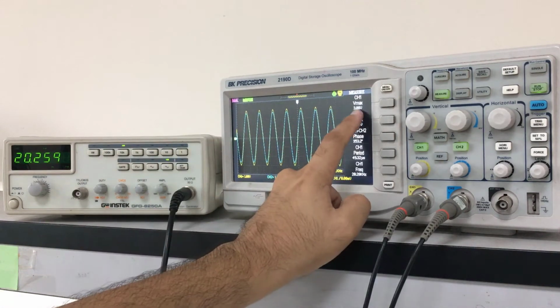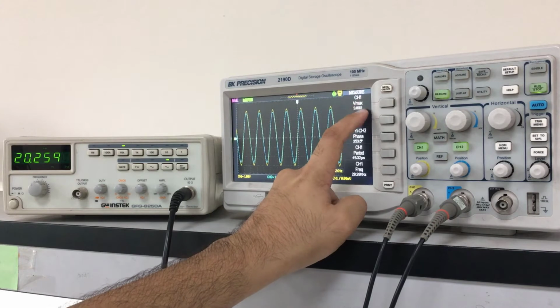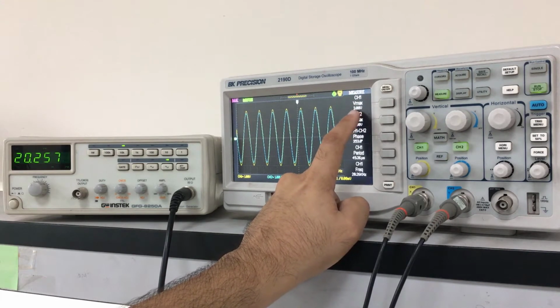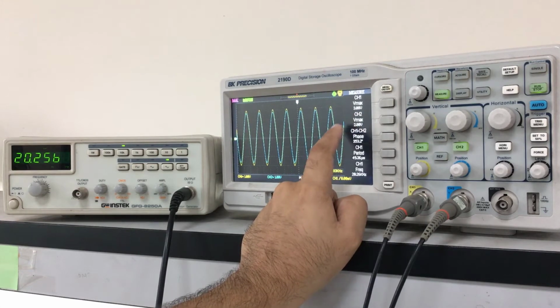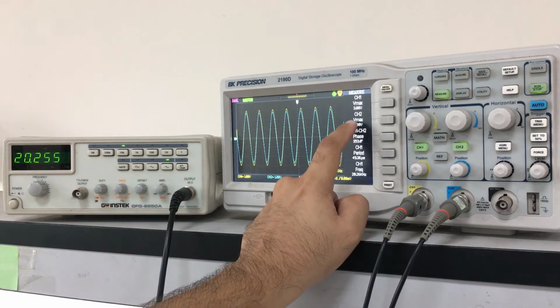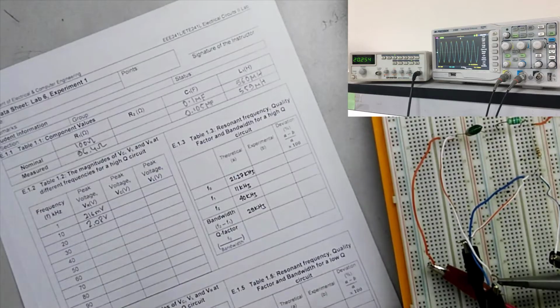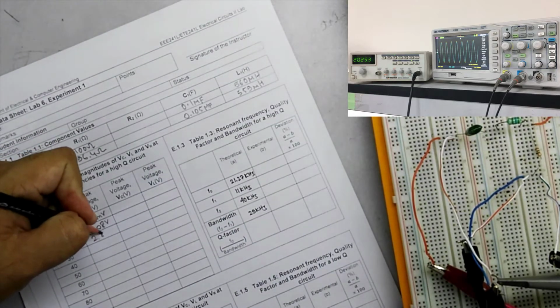This is the input, don't confuse it with the output. The input should be increased to 3 volt because our input is 3 volt max for every frequency that we are setting. So now we see that our output is 2.80 volt, and we record that value in this table.